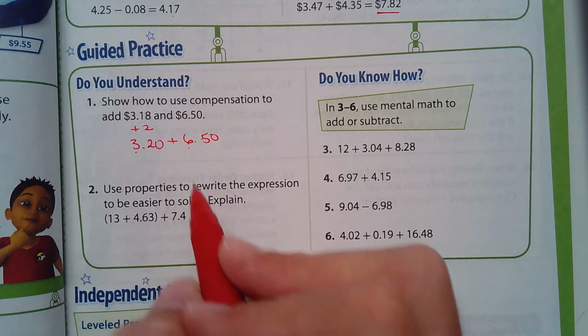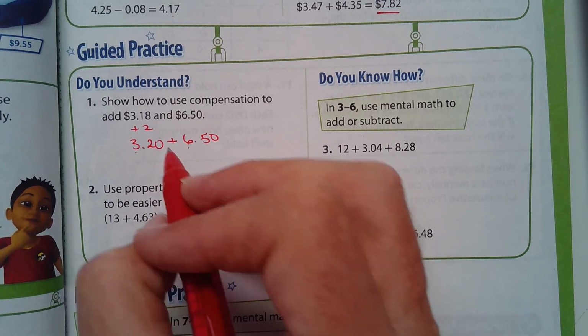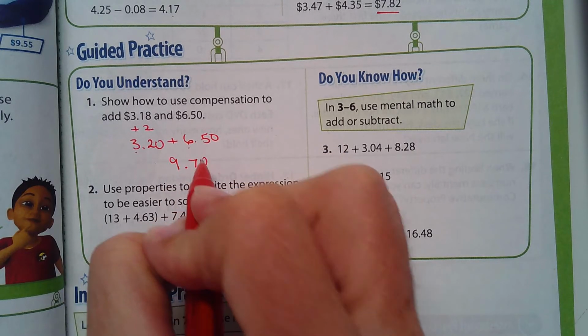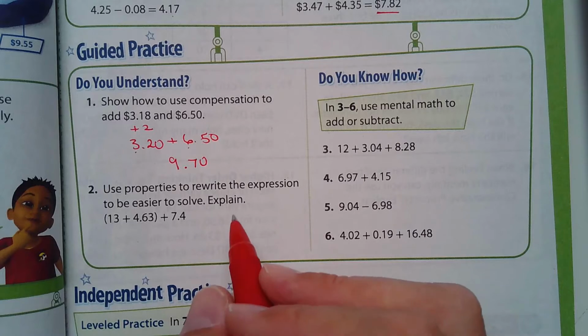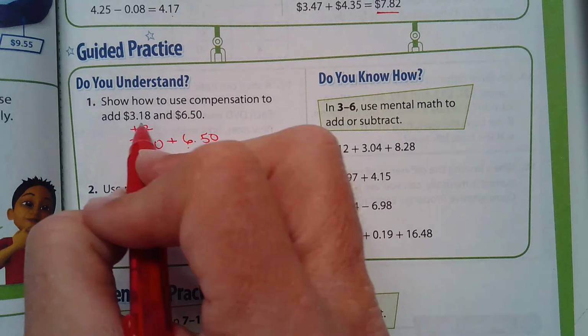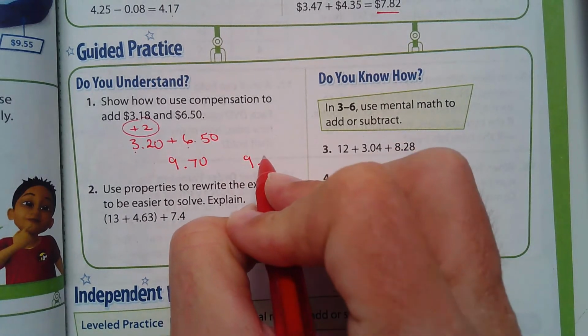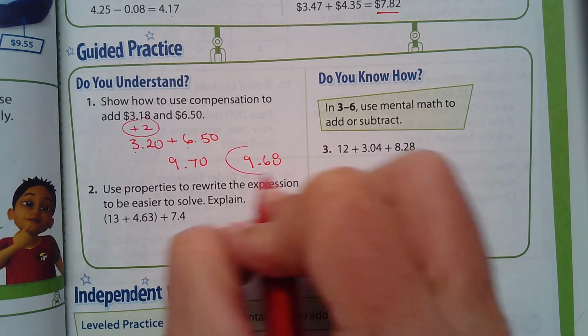And 3 and 6 is what? 9. So it's 970. And what did I do? I added in 2, right? So I need to subtract 2. So it's going to be 968. Okay?